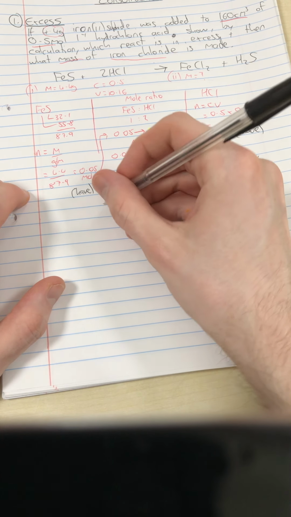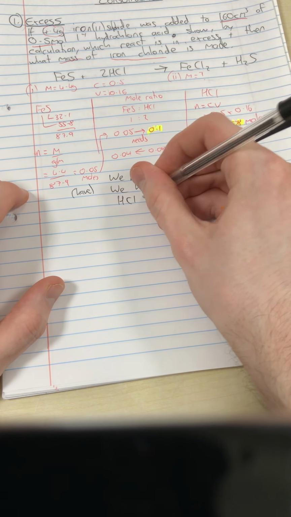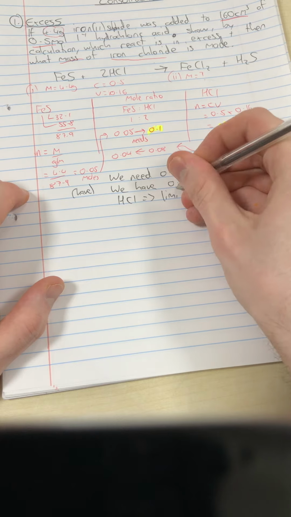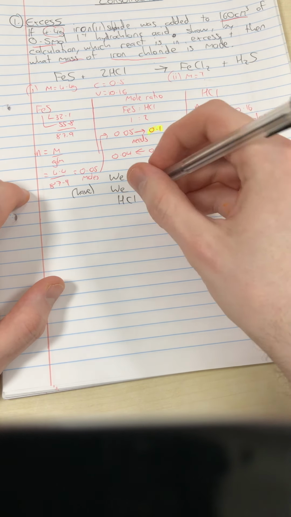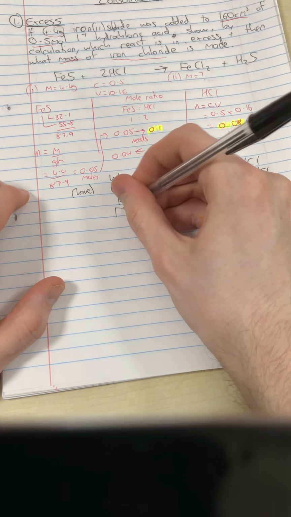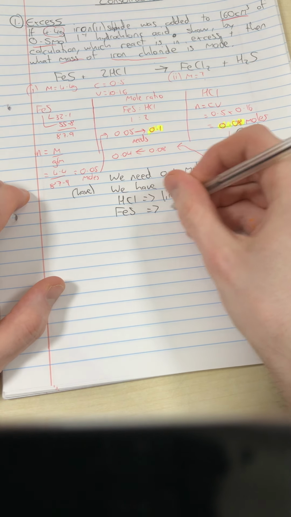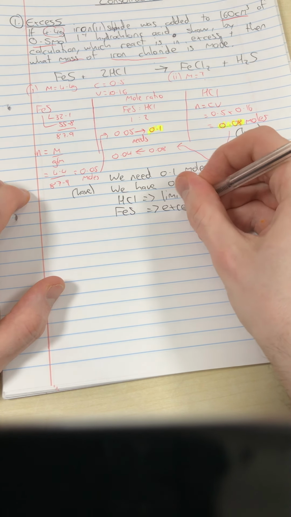Because that's a lower number, that means the HCl is limiting. By default, if the HCl is limiting, that means that the iron sulfide is in excess. So we've answered the question. Now for the next part, calculate the mass of iron chloride.